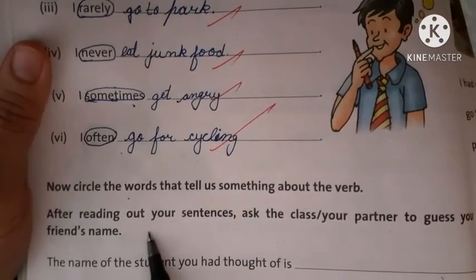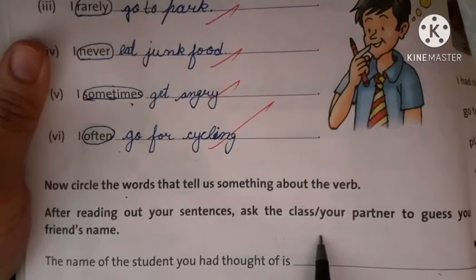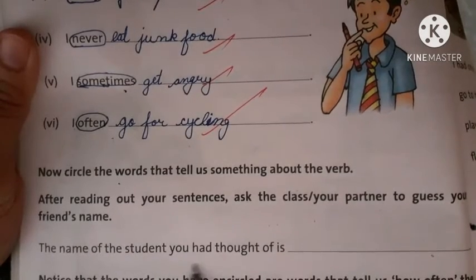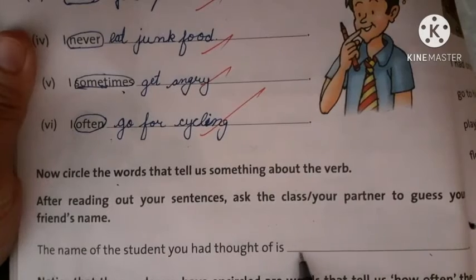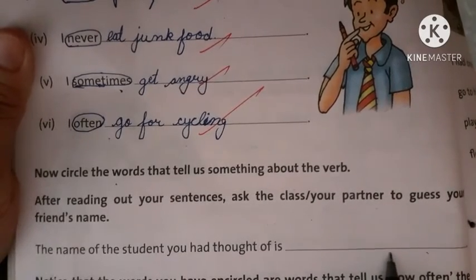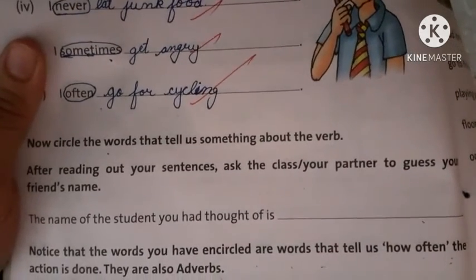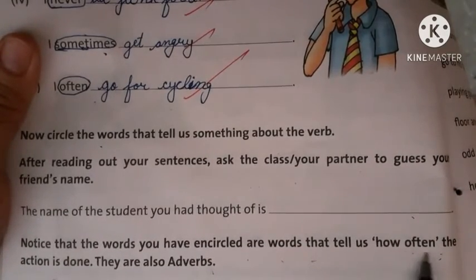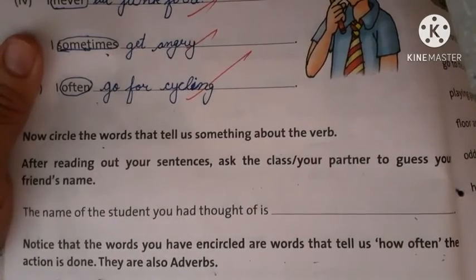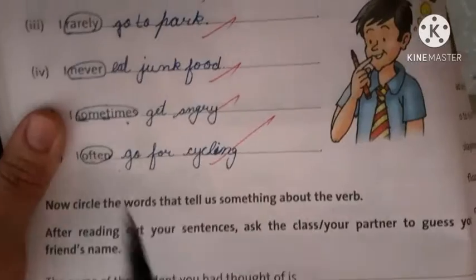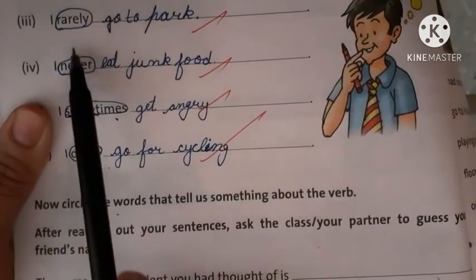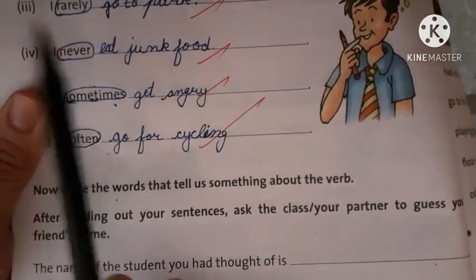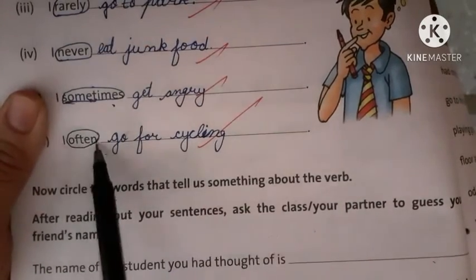Yes, after reading out your sentences, ask the class or your partner to guess your friend's name. The name of the student you had thought of, you will write here the name of your friend. Notice that the words you have encircled tell us how often the action is done. They are also adverbs. All the circled words, always, rarely, usually, never, sometimes and often, tell us how often the action is done. All these words are adverbs.